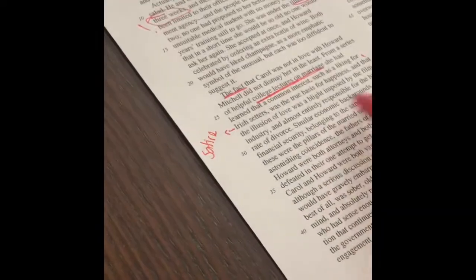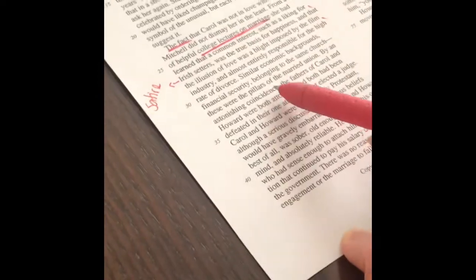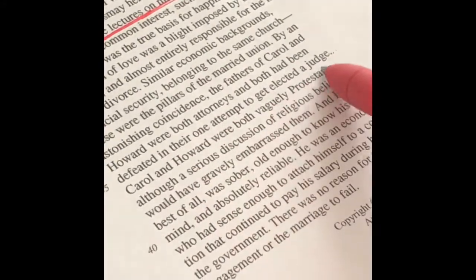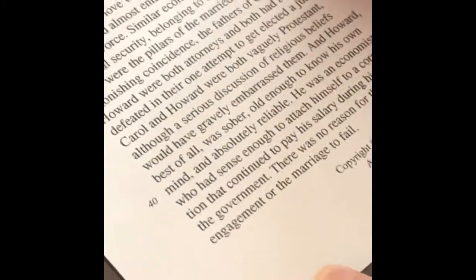Similar economic backgrounds, financial security, belonging to the same church, these were the pillars of the married union. By an astonishing coincidence, the fathers of Carol and Howard were both attorneys, and both had been defeated in their one attempt to get elected a judge. So it's a weird detail to me.